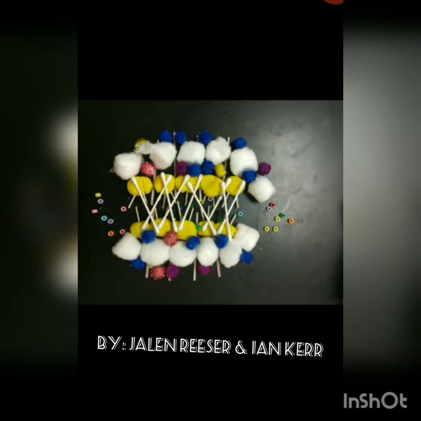Take it away, fella. Okay, so as you can see, this is our cell membrane. I'm Kerr, and my partner is Jalen Reeser. So this is our cell membrane.